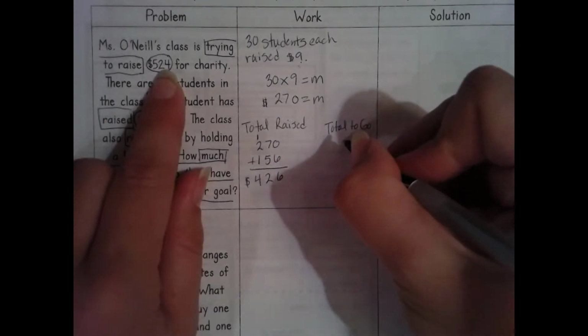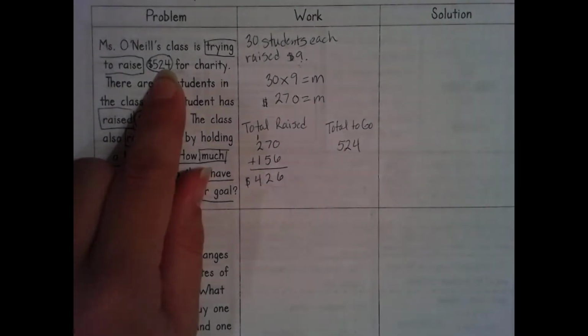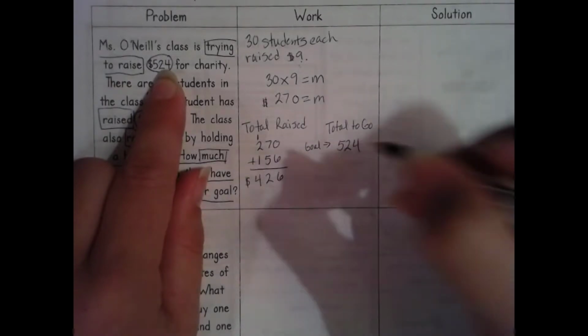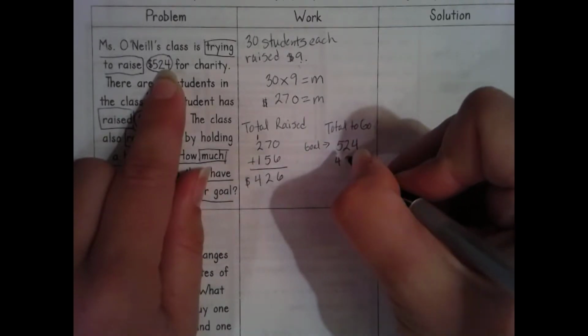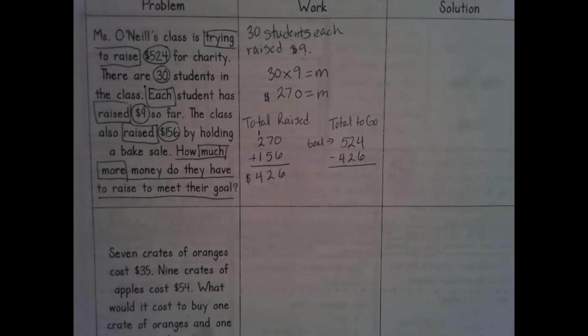So to find the total to go, I have what our goal is. So this is our goal amount. I'm going to take away what we've raised so far. And that helps us find the difference.